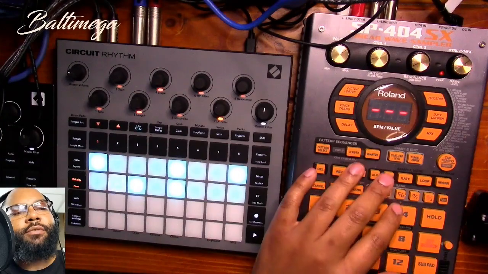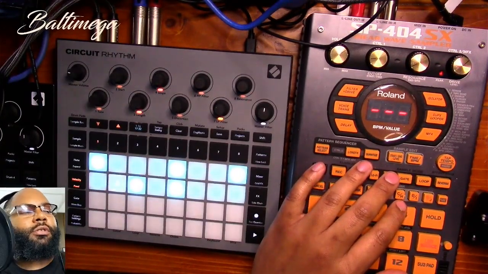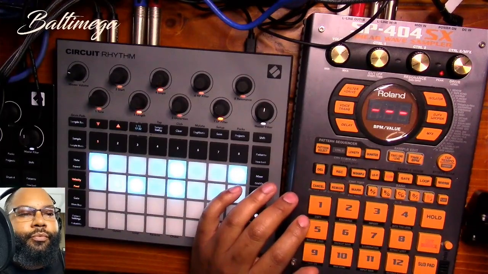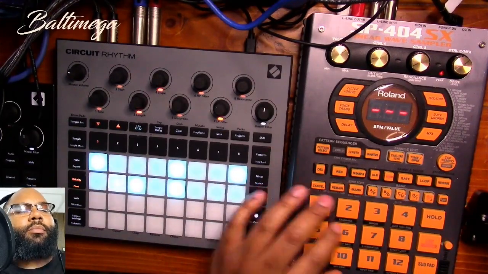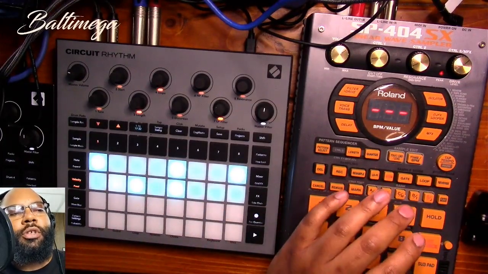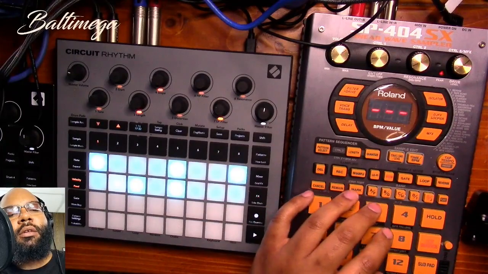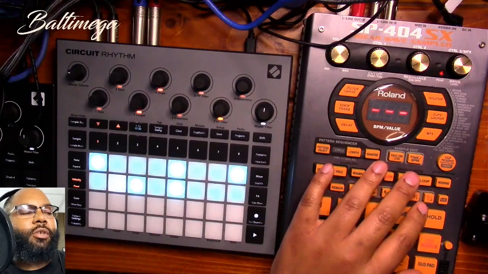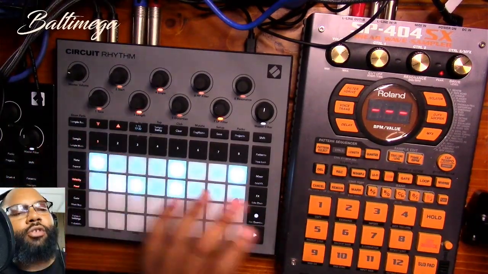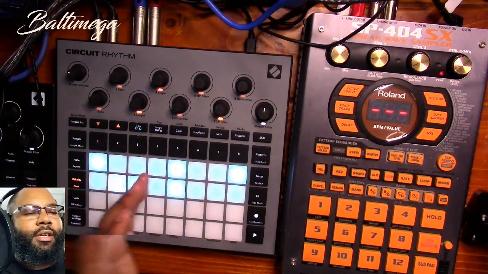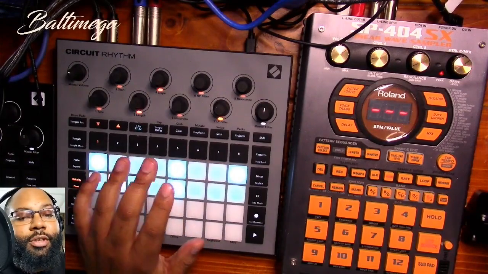What I found myself doing a lot with the OG circuit, I would use the OG circuit and the SP kind of the same way I use the tracks and the rhythm, where I would do all my chops here and my sound design here, and then I would sequence it using the circuit, so I wouldn't have to use the sequencer here. And also you can't resample the sequencer here. Here you can make a sequence, resample it as a loop, and then kind of sample yourself, and you can do some really cool stuff with that.